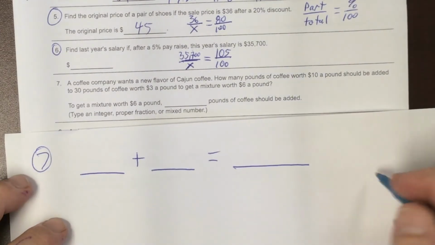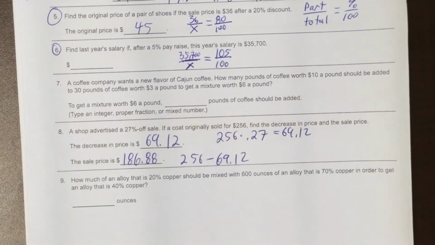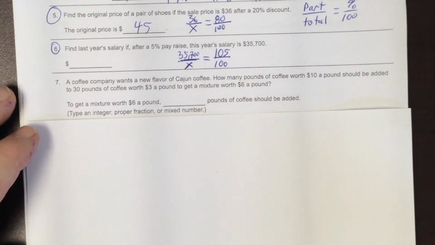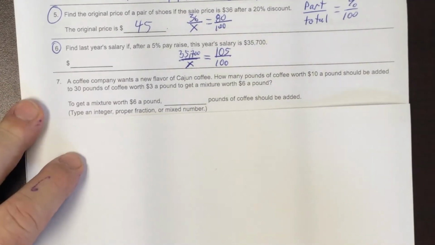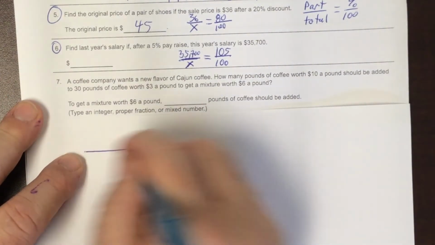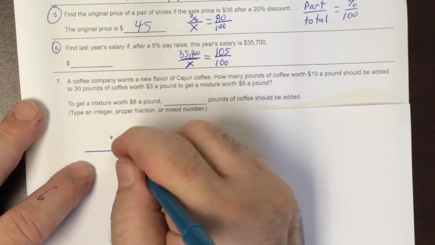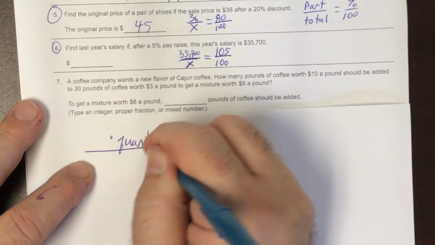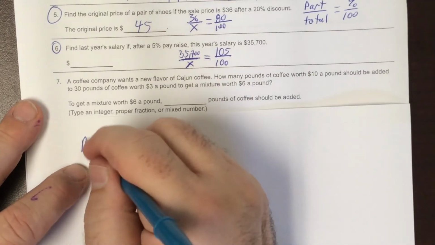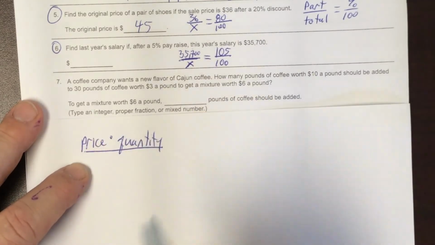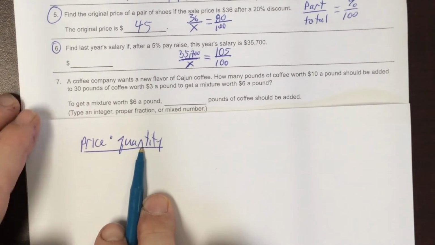Let me see, I'm going to try to write this. Let me bring this back here in a moment, okay? So when we put this together, there are two things that have to go here. There has to be a quantity, and then there has to be a price. So it's going to be price times a quantity.